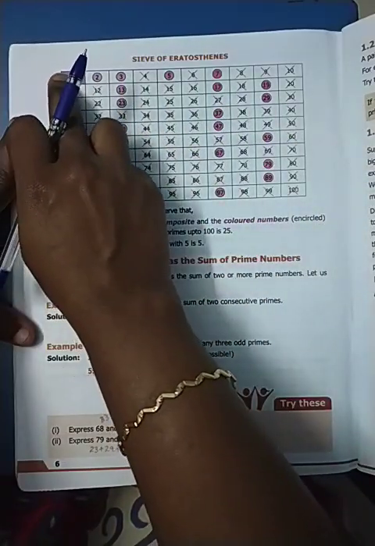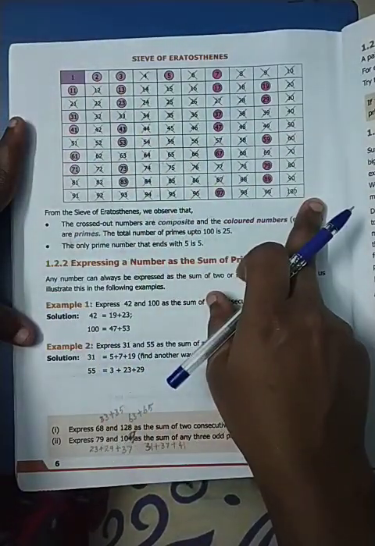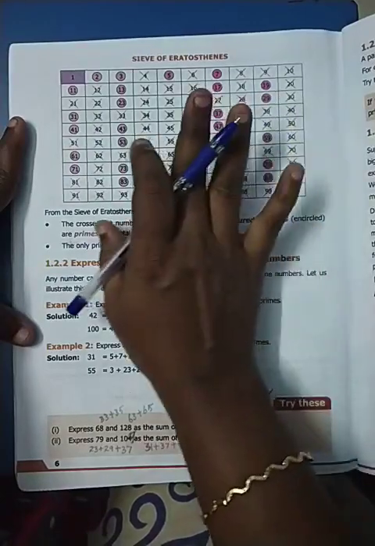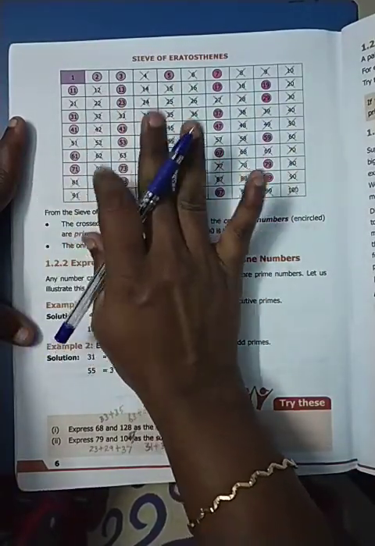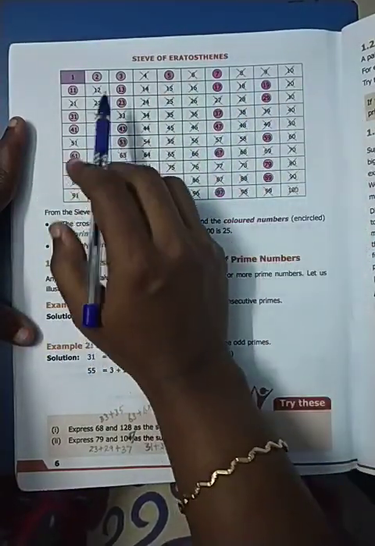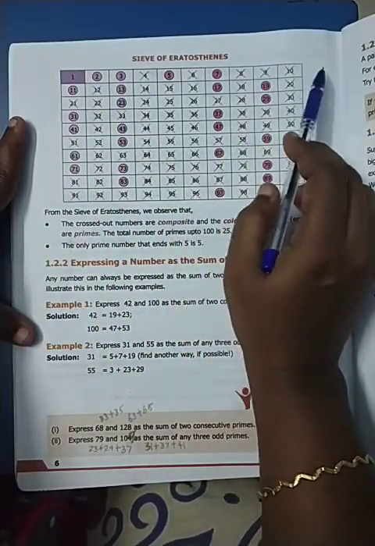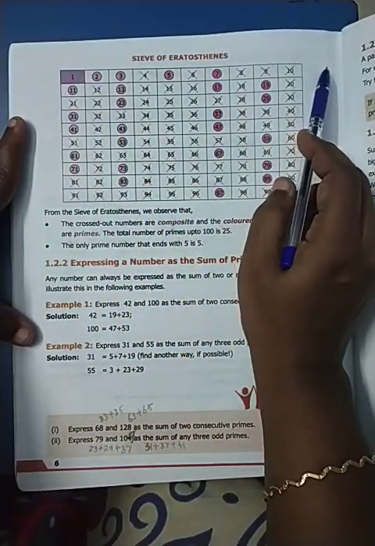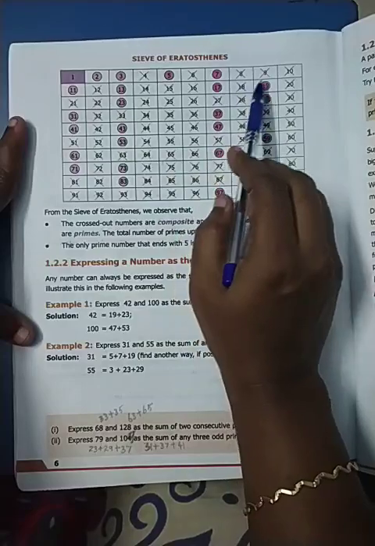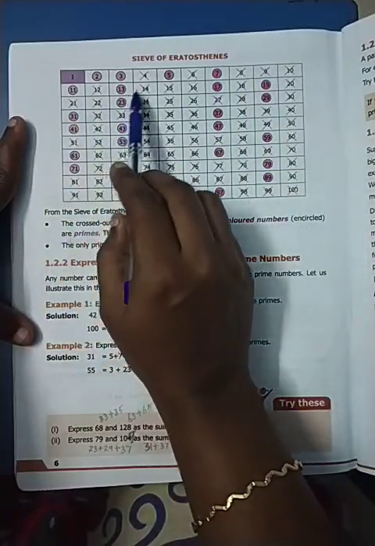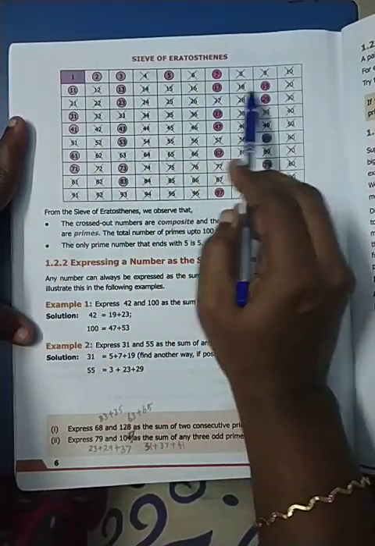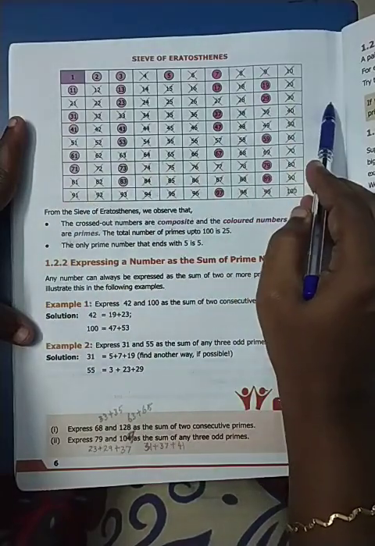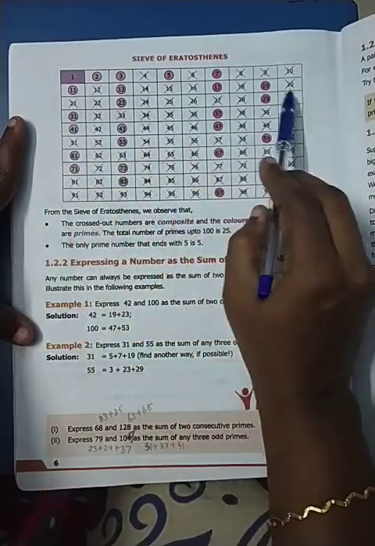Like this, you should know it from 1 to 100. You should memorize this, then it will be very easy for writing the 1 mark questions. Say 2, 3, 5, 7: you have 4 numbers here, all the odd numbers except 9. Then 11, 13, 17, 19: all the next 4 odd numbers except 15. You can remember it like this.